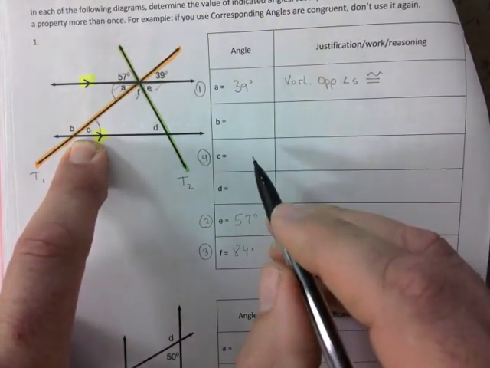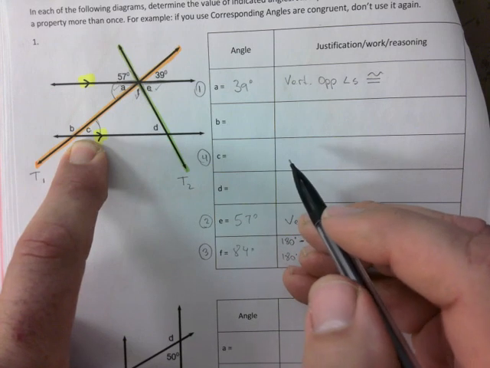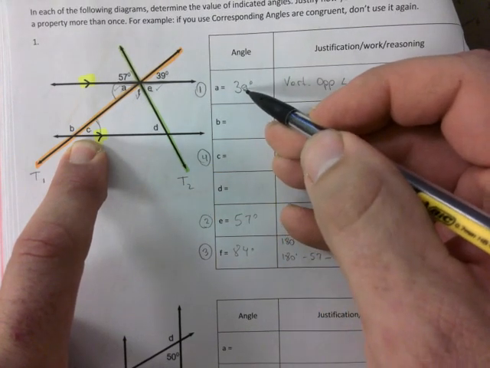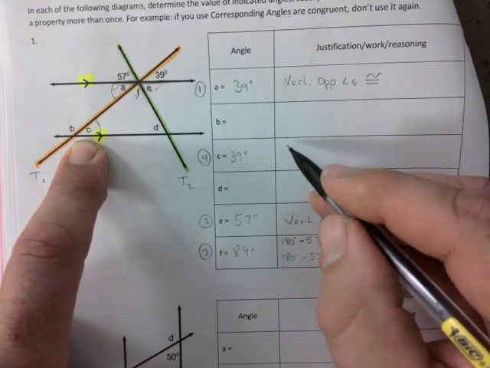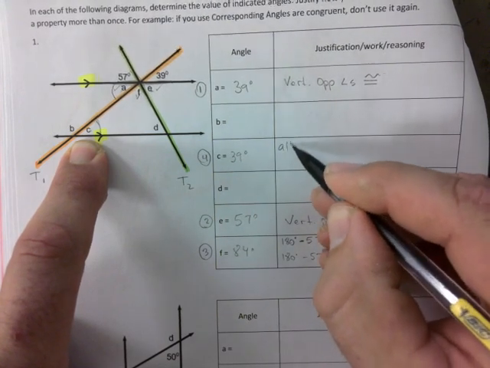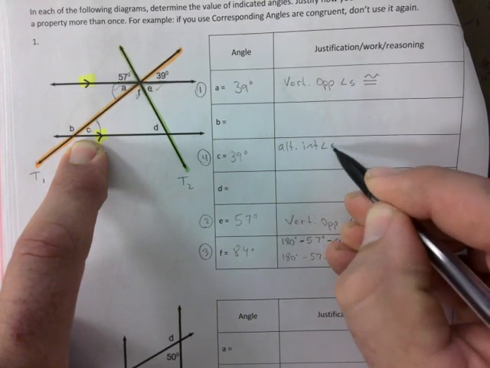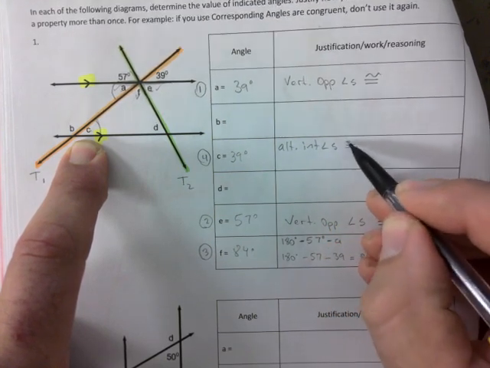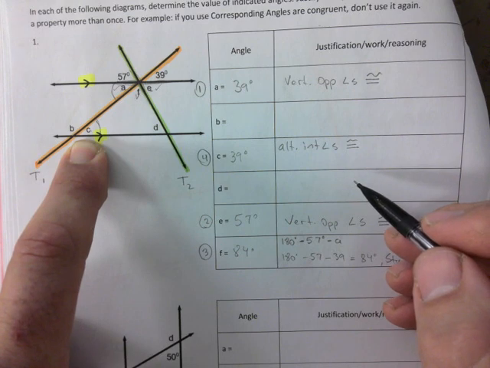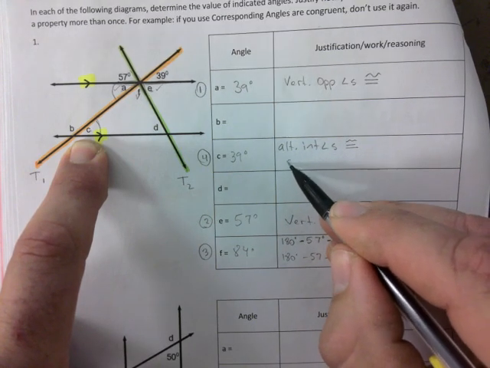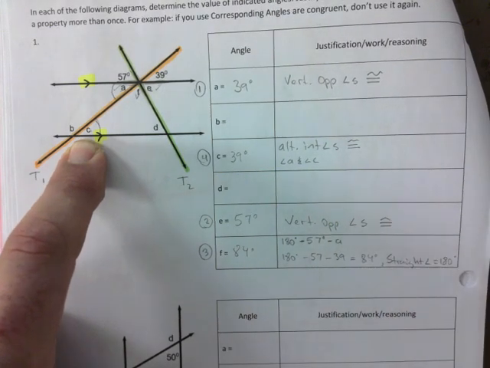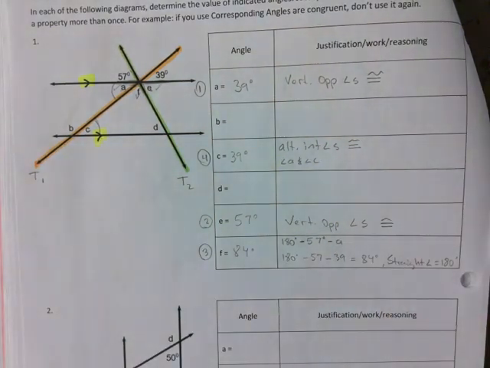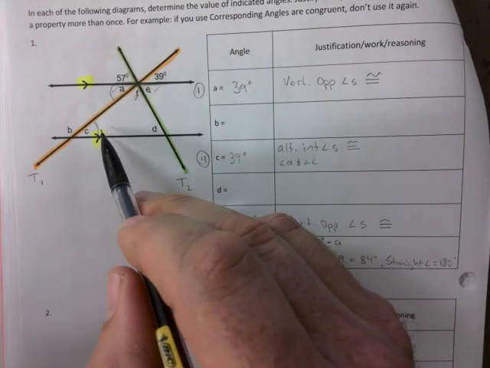Okay. So if we know what A is, we just go check there, and that's 39. Bingo. And I'm going to say alternate interior angles are congruent. And I will just say angle A and angle C in this case are alternate interior. I'm just telling myself that. Okay. Let's focus on B now.